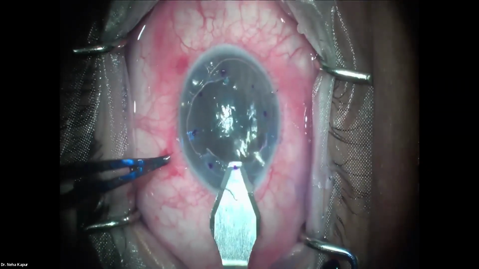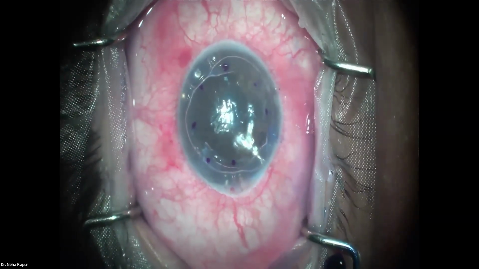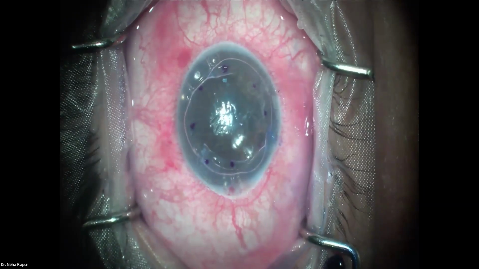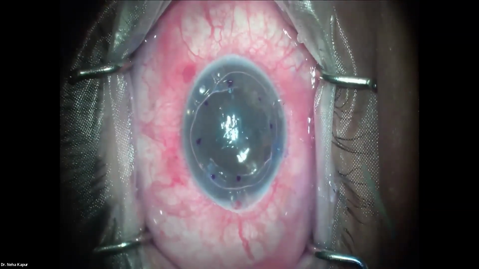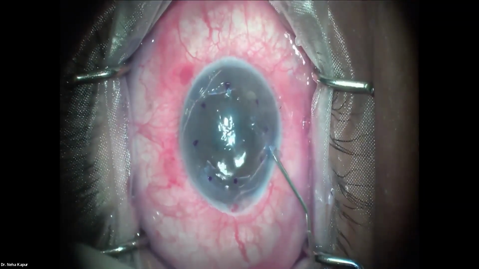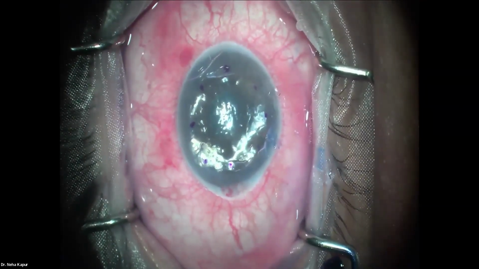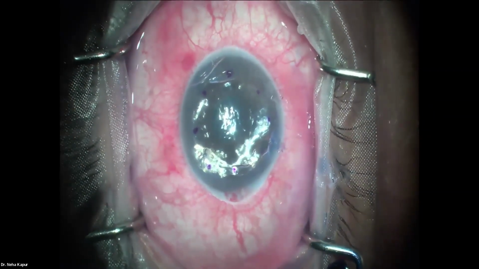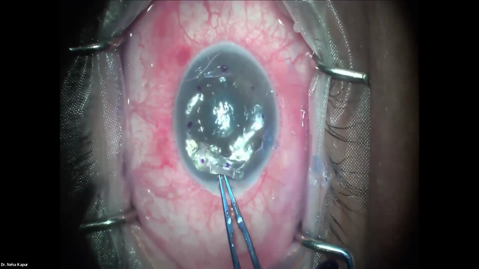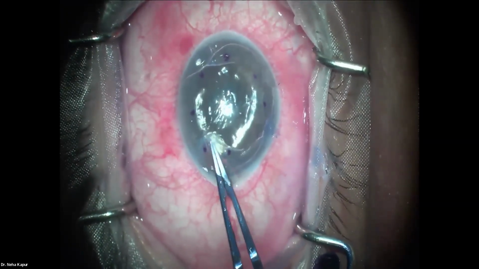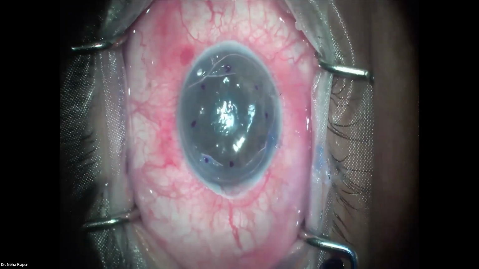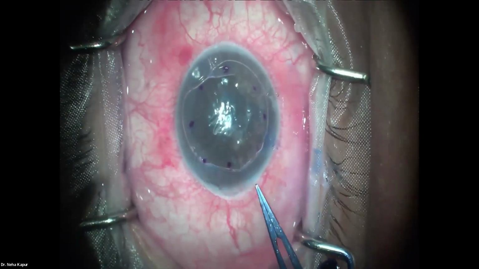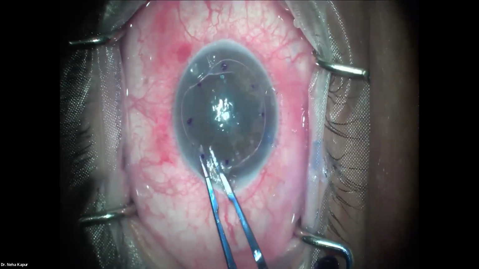So we made an entry after the 2.8 with a 5.2 mm blade. We'll put in the Sheets glide in position. McPherson. There's a little DM here at the edge, which was visible. It's good to get that out if it's coming in the area where you are to transplant the tissue, where your lenticule will sit.